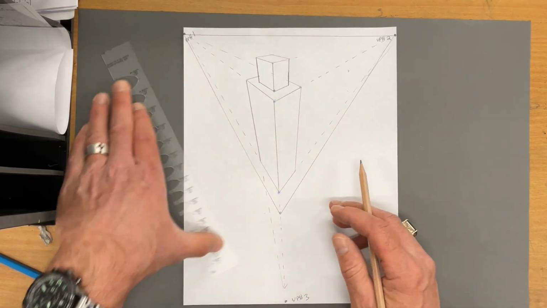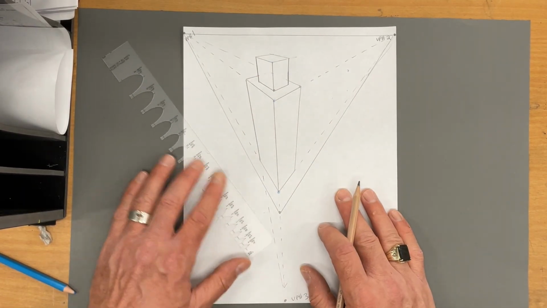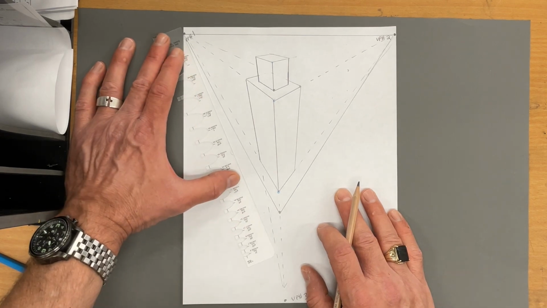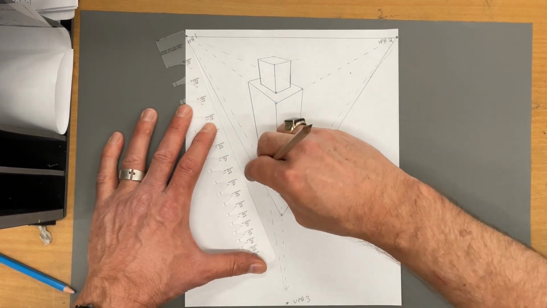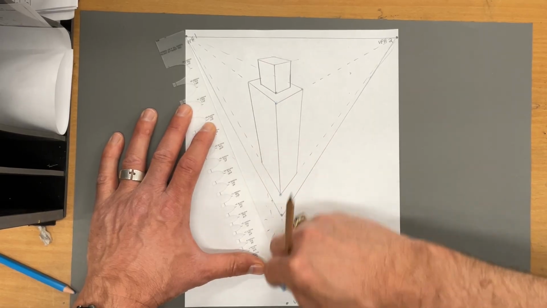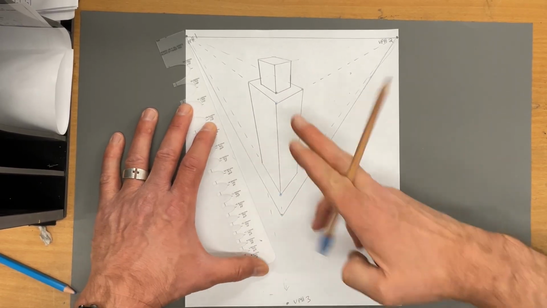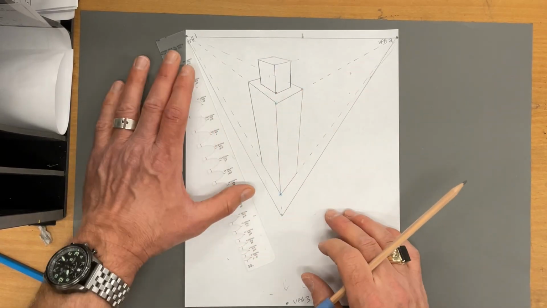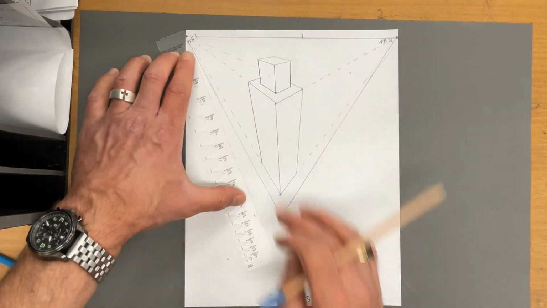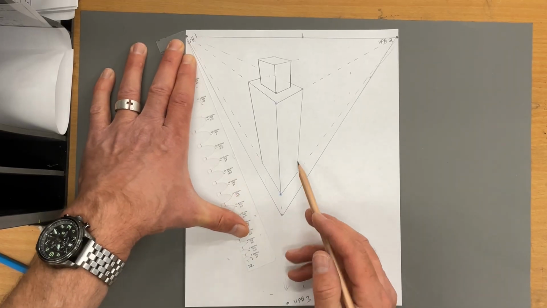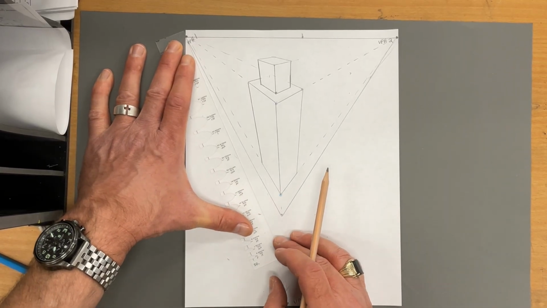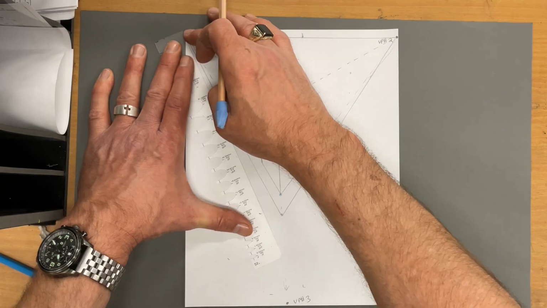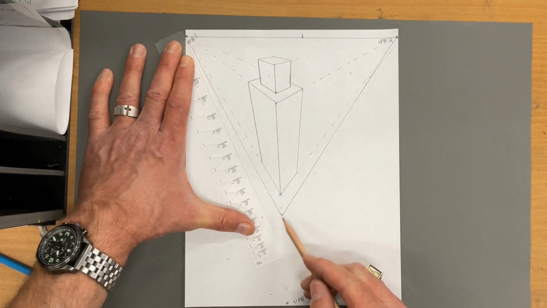Now, it looks kind of like a V. And then what we're going to do, I'm going to keep my ruler on vanishing point 1. I'm going to erase just a few perspective lines because sometimes there's so many dashes and dots that it gets a little confusing. So I'm going to keep my ruler on vanishing point 2, and I'm going to move it down just a little bit like this. See how it kind of gets more narrow this way.